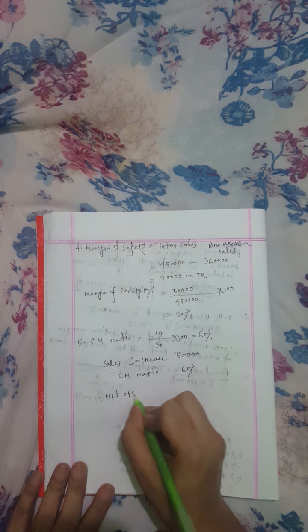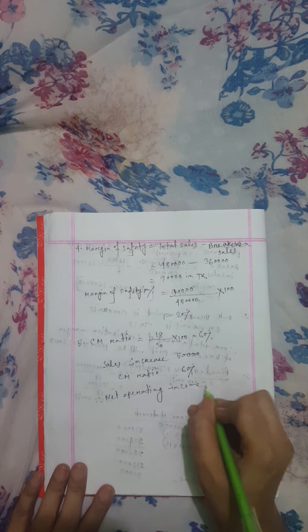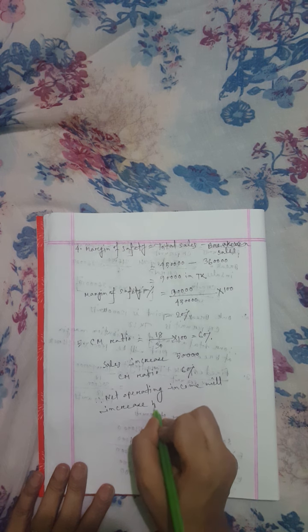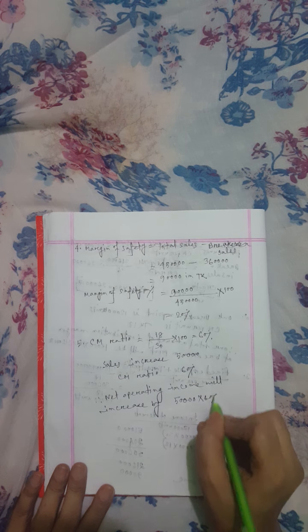So net operating income will increase by 50,000 into 60%, that means 30,000 taka. So by solving this requirement, we can say that if sales increase by 50,000 taka and there is no change in fixed expense, in that case our net operating income will increase by 30,000 taka.